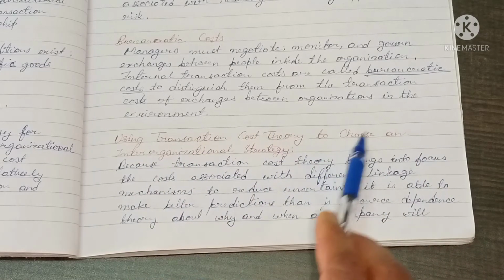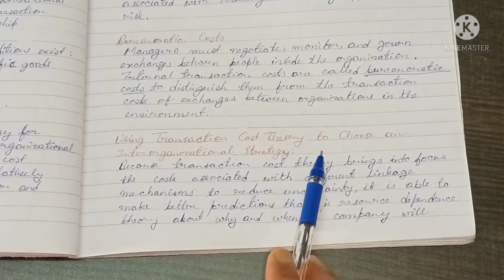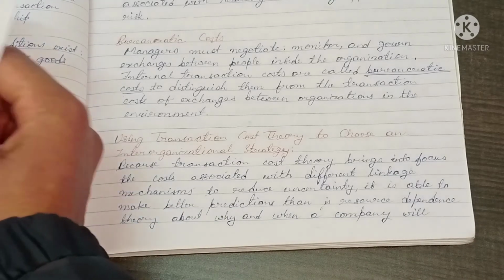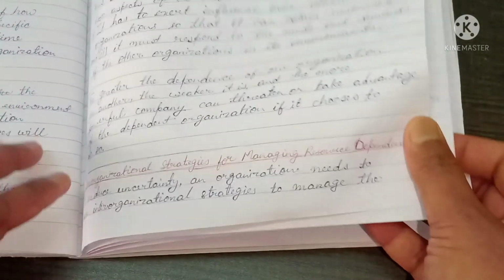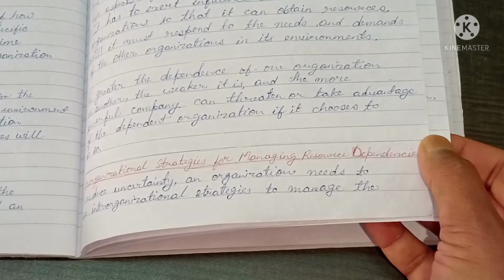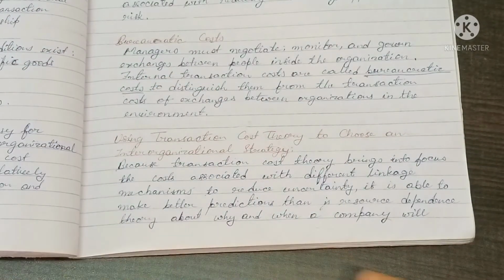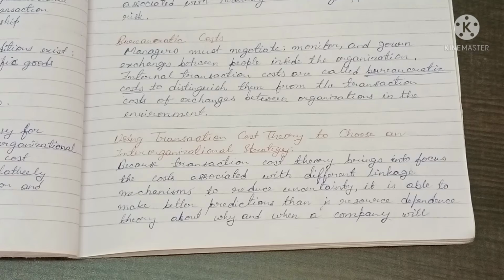Using transaction cost theory to choose an inter-organizational strategy. Earlier we used an inter-organizational strategy for managing resource dependency. On the basis of resource dependency, we learned how different organizations use different strategies.